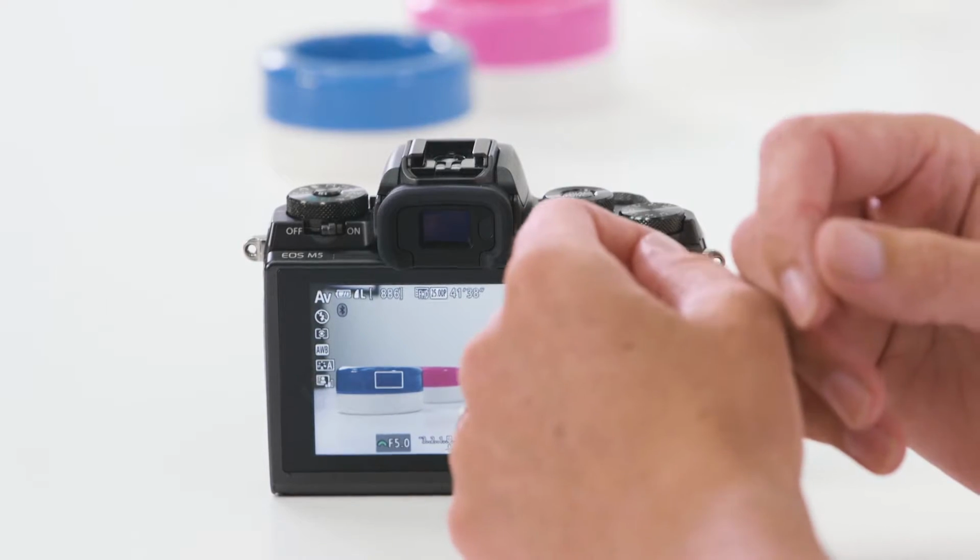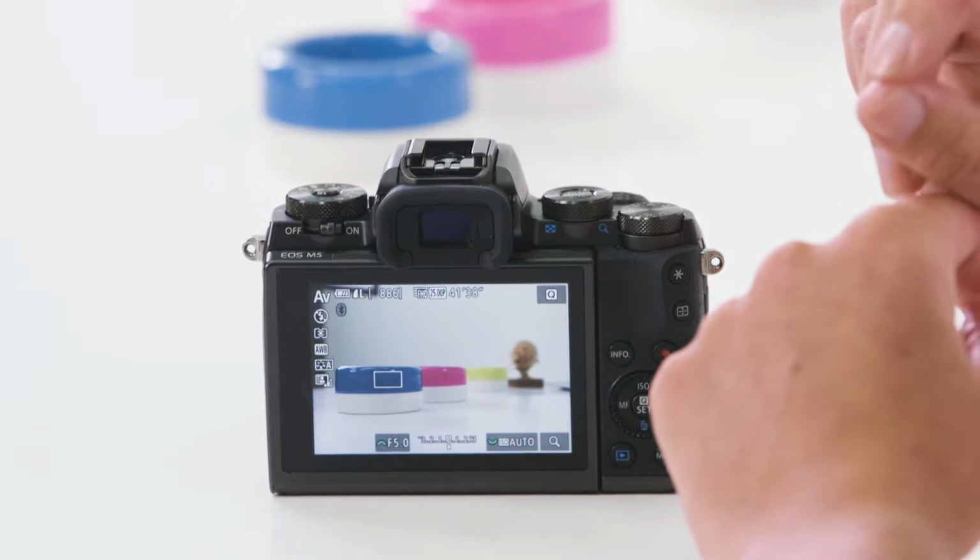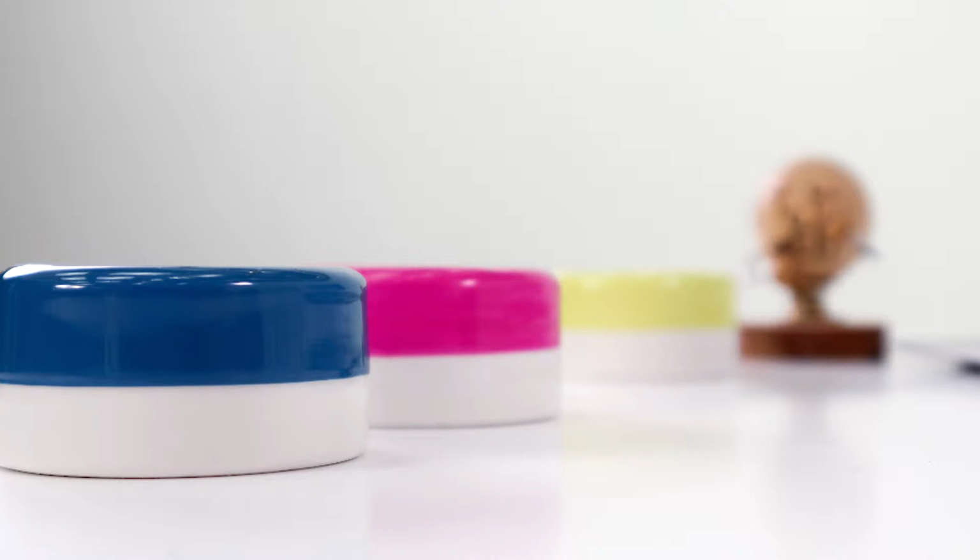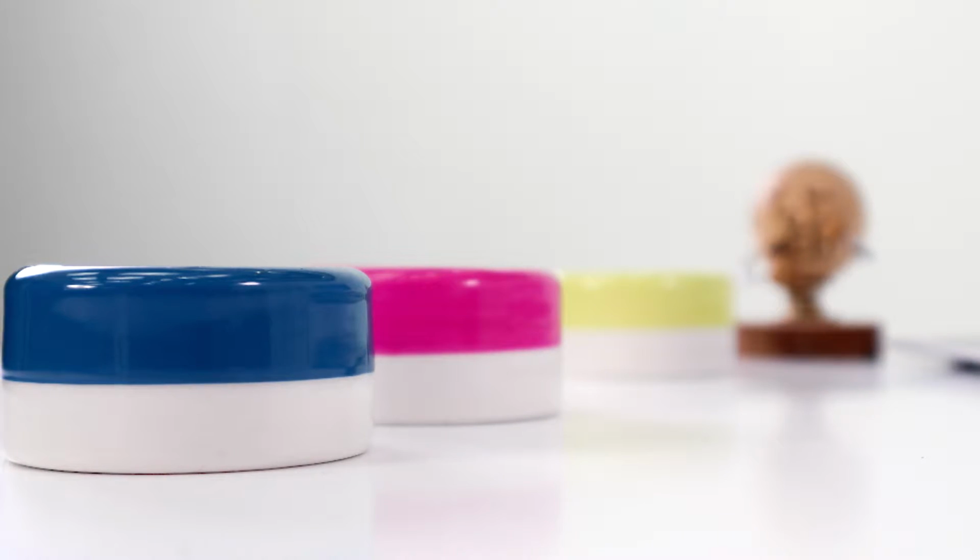AV mode controls our aperture, which in effect controls our depth of field. So in this setup, I'm selecting a small aperture number. I've chosen f5. It's going to give me a shallow depth of field, so my foreground is nice and sharp and the background is blurry. This would be perfect for portraits.